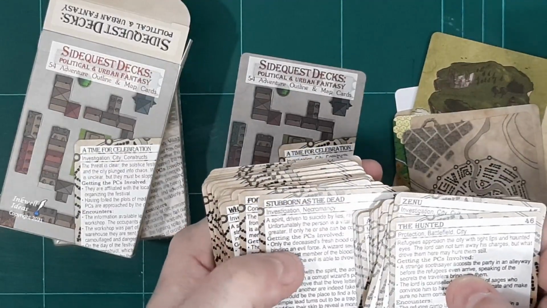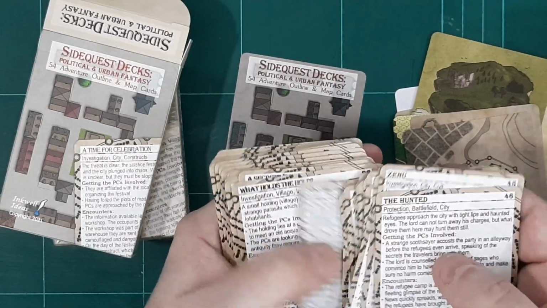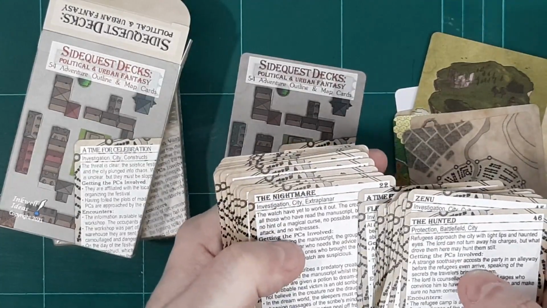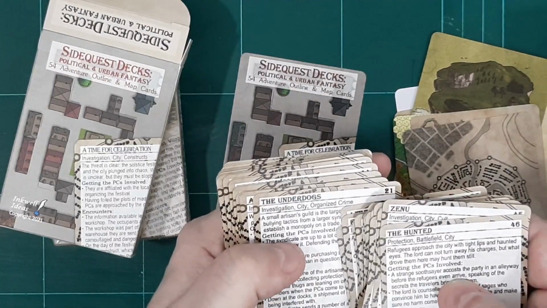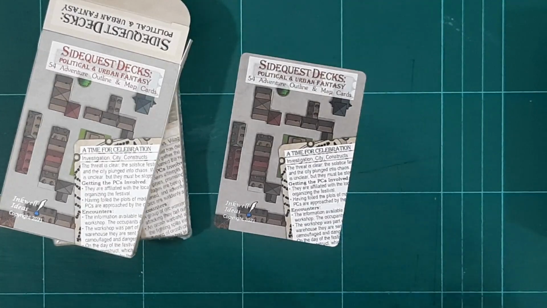Deceived, the height of fashion, stubborn as the dead. This is a necromancy one. For the grand prize, a contest. What else we got? The nightmare, extraplanar, the underdogs, organized crime. Very, very nice. Very nice product indeed.